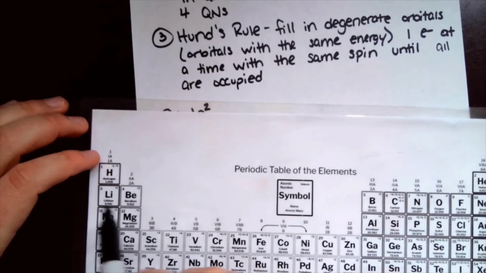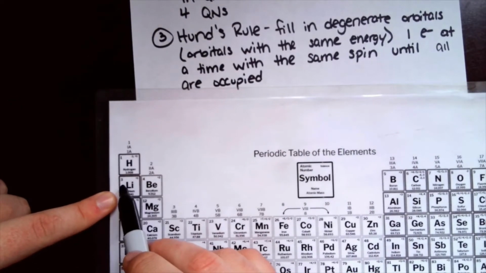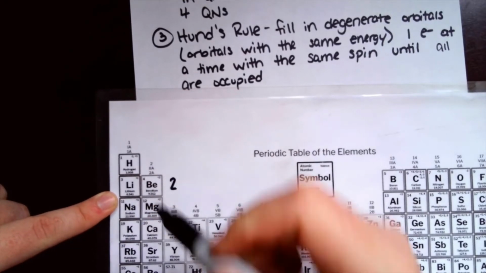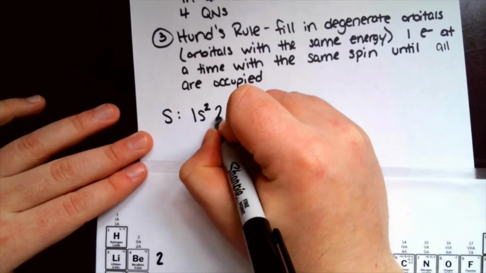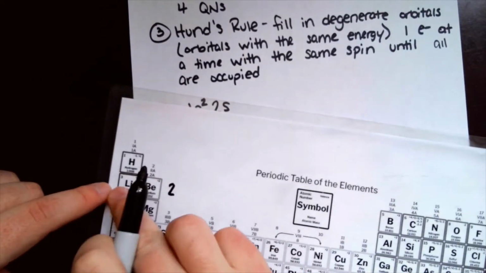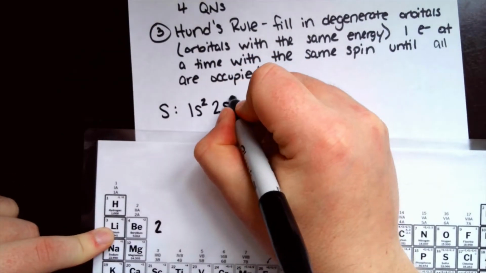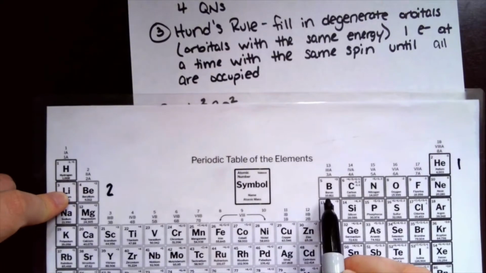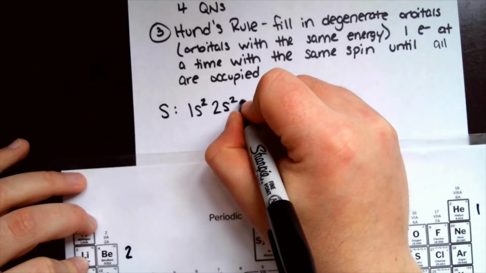After that, the third element is lithium. And lithium, you can see, is in the 2s. So it's in the second energy level. That's where the 2s comes from. And it's in the s block. So now, after the 1s comes the 2s. And lithium and beryllium, well, we still haven't gotten to sulfur, so they're both occupied. So 2s2. After the 2s, we're still in the second row, but now we're in the p block. So now, we've got 2p.